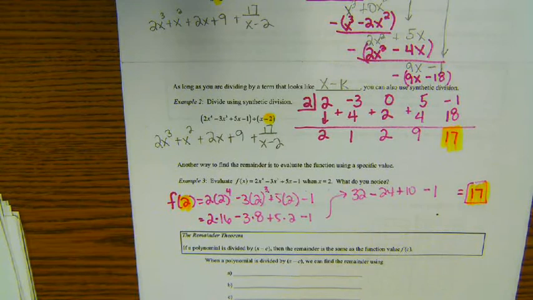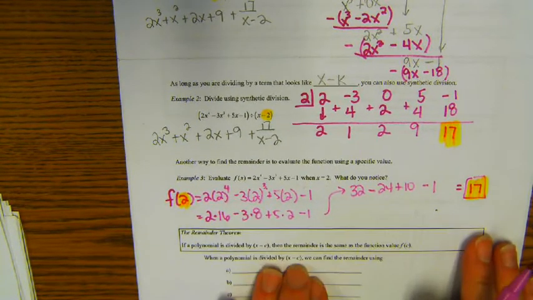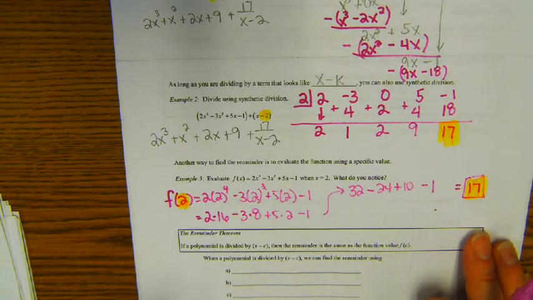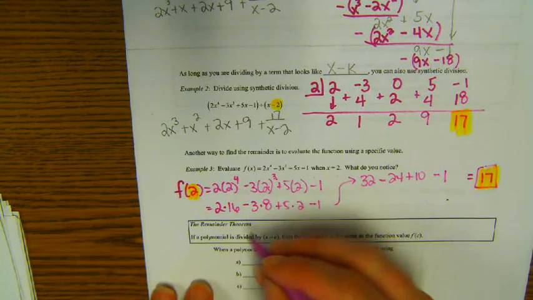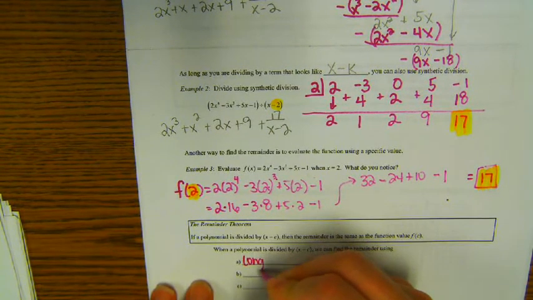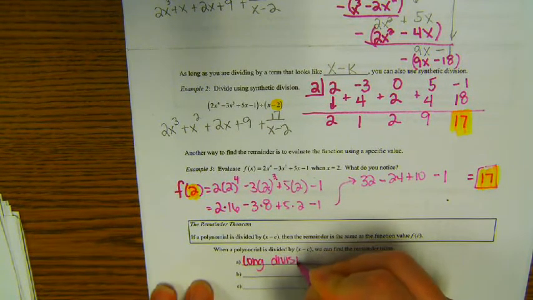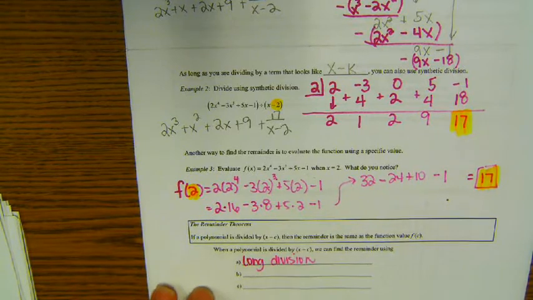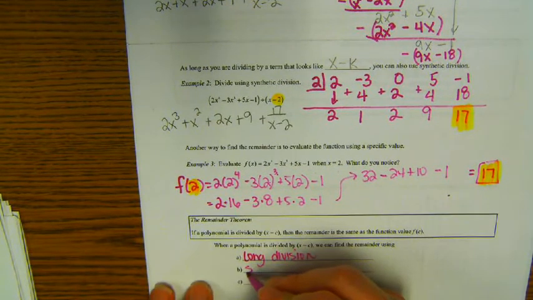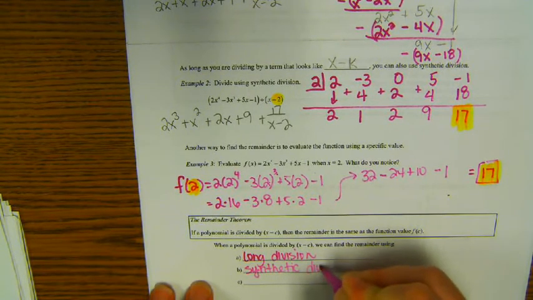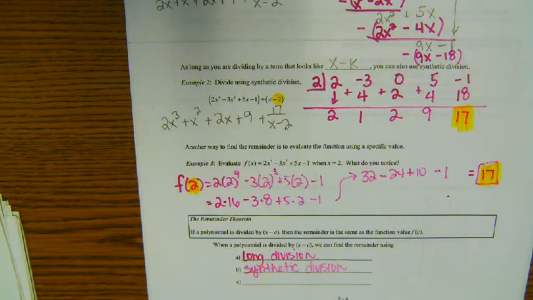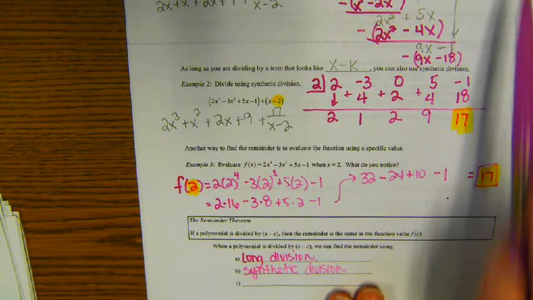So, what have we learned? When a polynomial is divided by x minus c, there's kind of two long ways we can find the remainder. We can find the remainder using long division. We can find the remainder using synthetic division. But in both of those cases, we had to wait till the end.